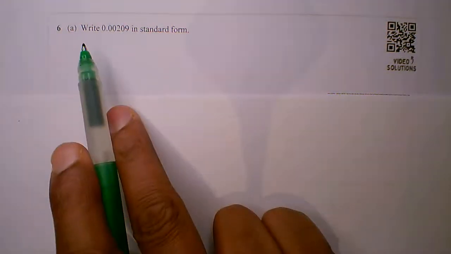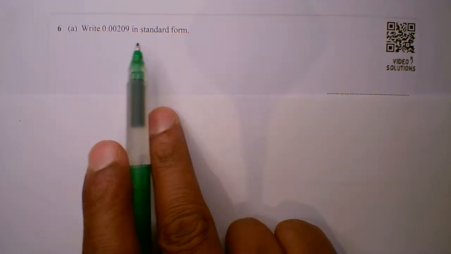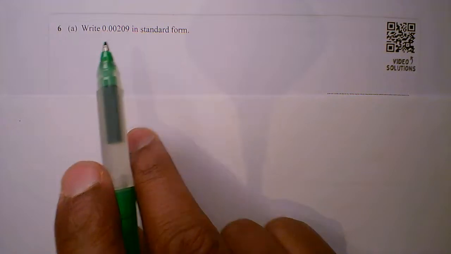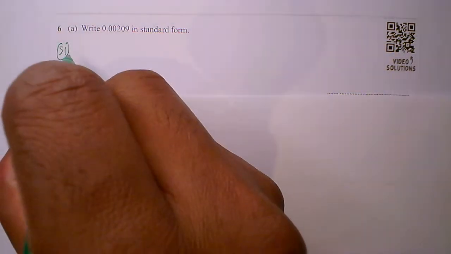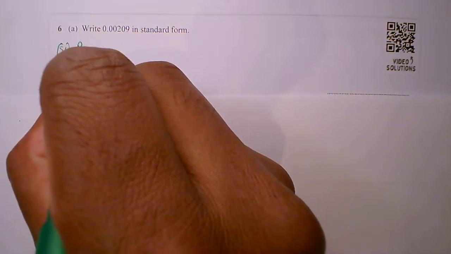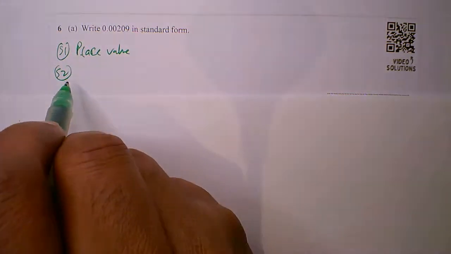All right, question 6a. If you need more time, press pause. Question 6: write 0.00209 in standard form. So how do I put this in standard form? Step 1, I'm going to be looking at the place values. And then step 2, I'll be using that to put it in standard form.